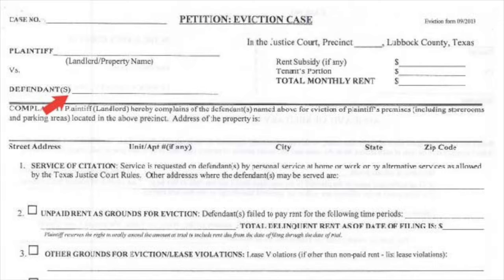The defendant is the name of the tenant or tenants listed on the lease, and so those names will go here. It's important also to include the total monthly rent. The total monthly rent is not the amount that you're asking the court for in delinquent rent. It's the contracted amount in the lease that the tenant and landlord have agreed on.